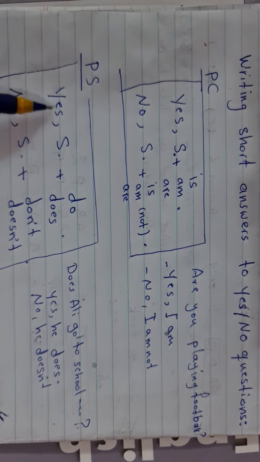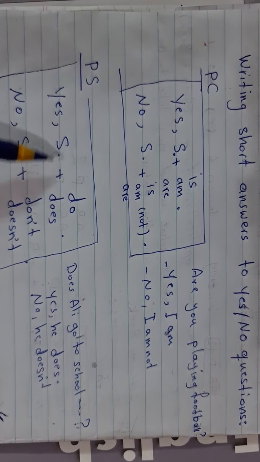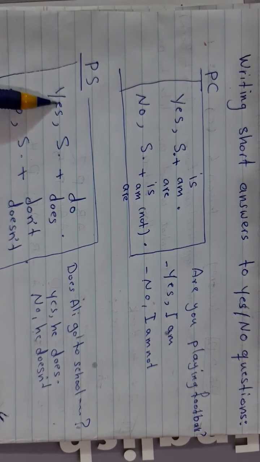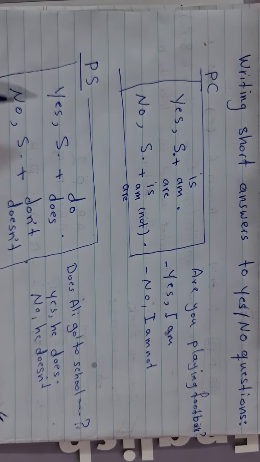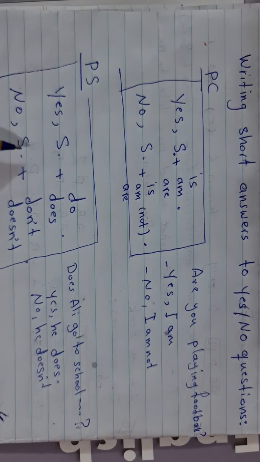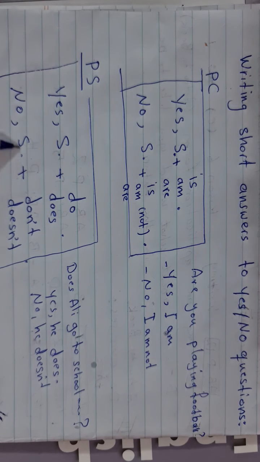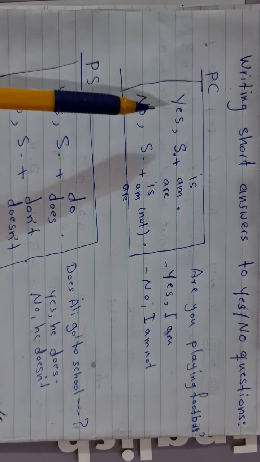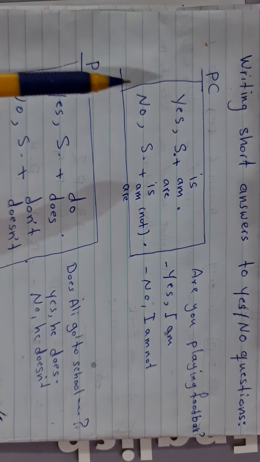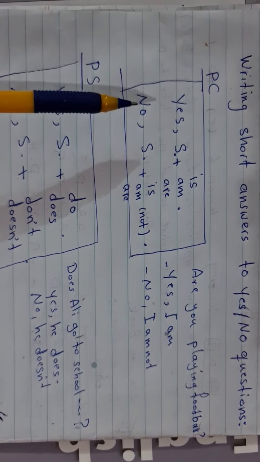For example, yes, he does. Yes, she does. Yes, it does. Yes, I do. Yes, we do. Yes, they do. If no, we say no, I don't. No, we don't. No, they don't. No, she doesn't. No, he doesn't. No, it doesn't.